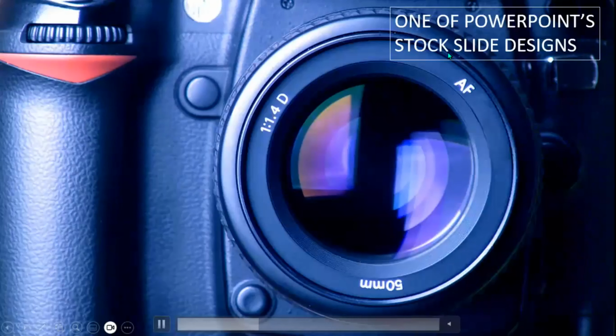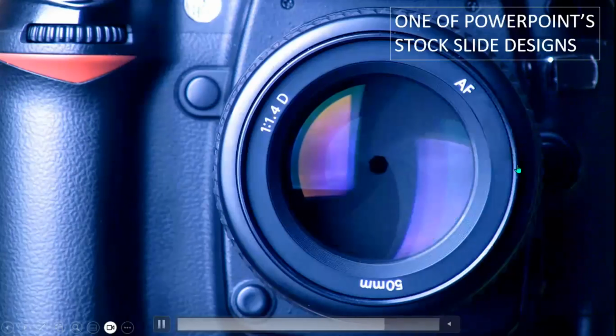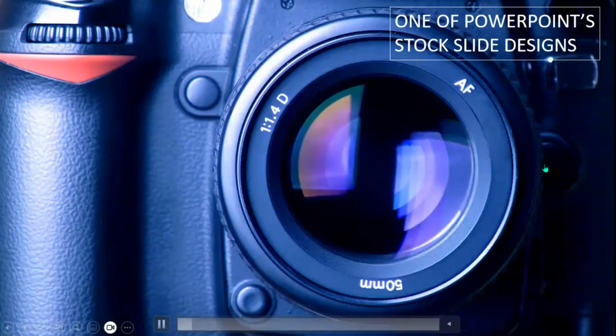Oh, this is one of PowerPoint's stock slide designs. Gives you a little animation there. It's not really a video, but it kind of looks like a video. You can see the slider down here.